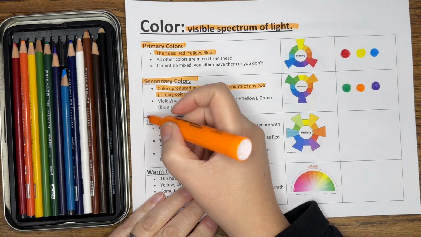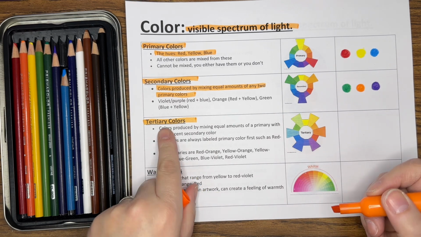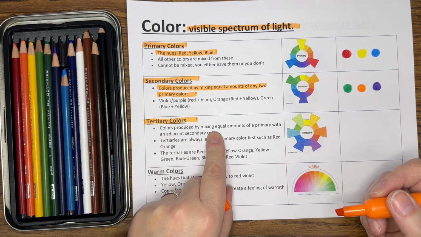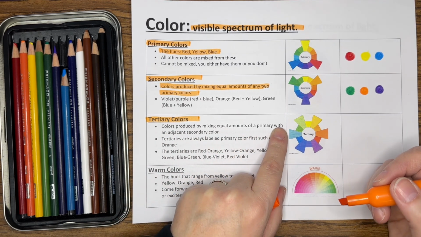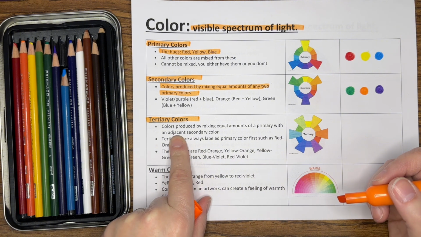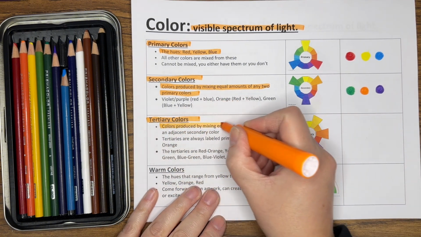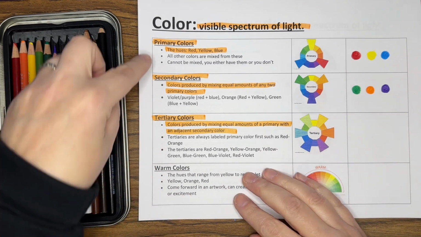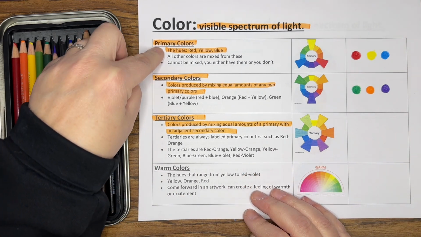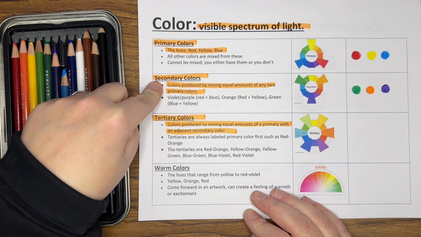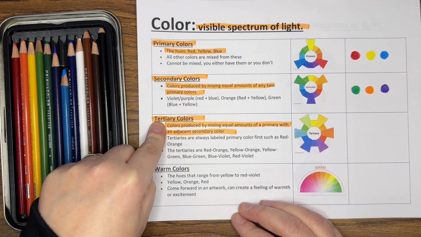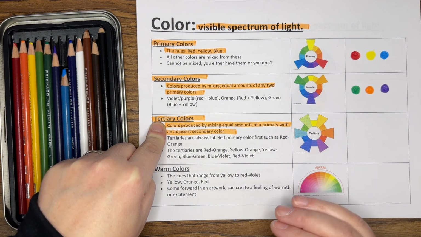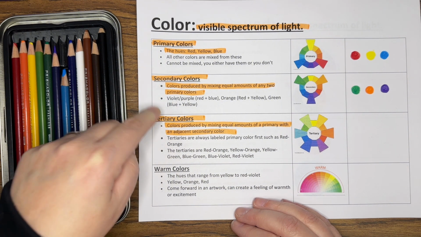Okay, so tertiary colors. Tertiary colors are colors produced by mixing equal amounts of a primary with an adjacent secondary color. What that means is, primary means one, secondary means two, and tertiary, just like triangle, means three.